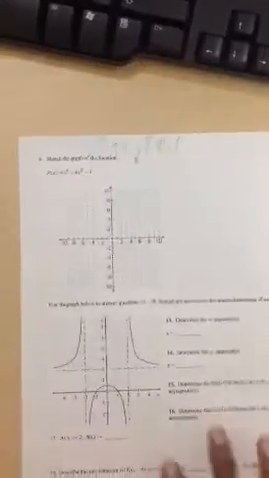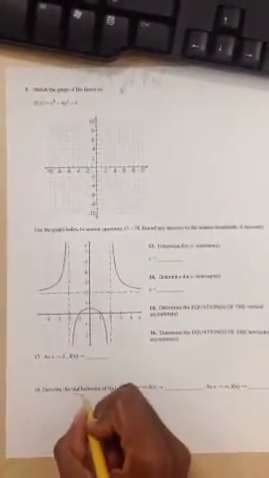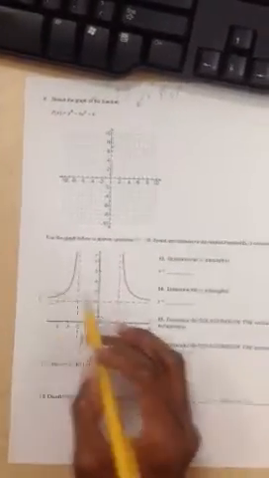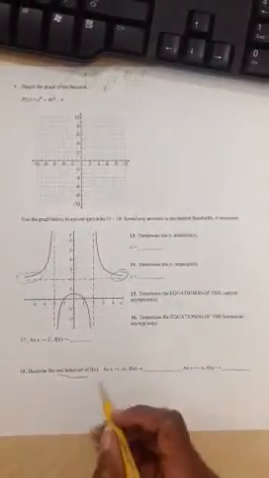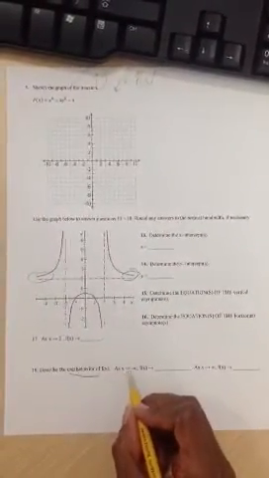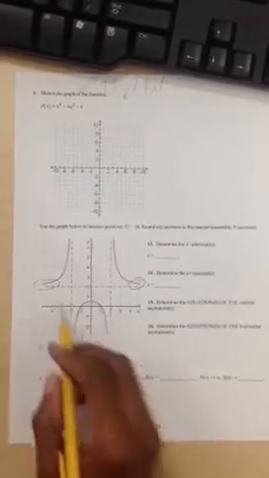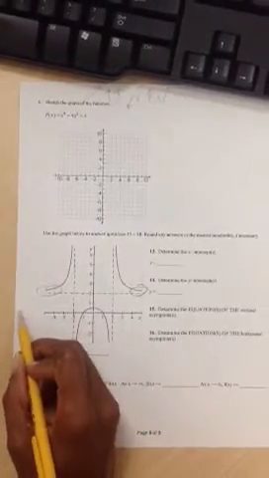So for problem number 18, you want to know the end behavior. So your end behavior is what's going on at the ends of your graph. So here's one end of your graph, and here's the other end of your graph. So this notation says as x is approaching negative infinity, so this is as x is getting very, very small, so you're going out this way based on your x values.